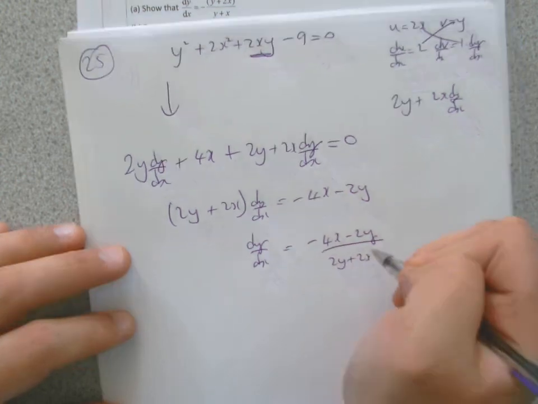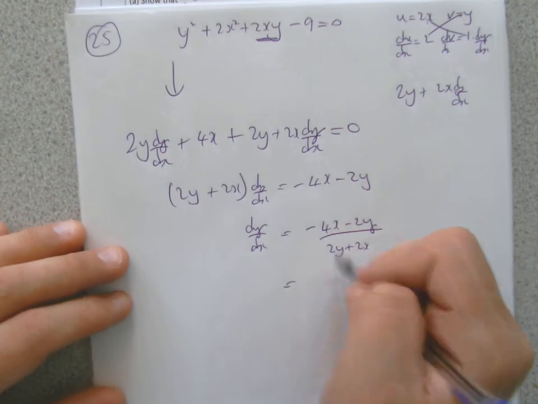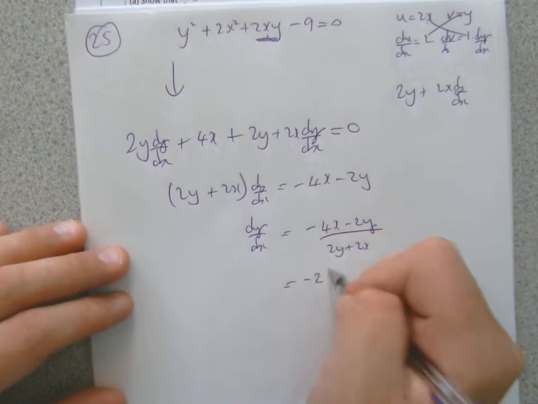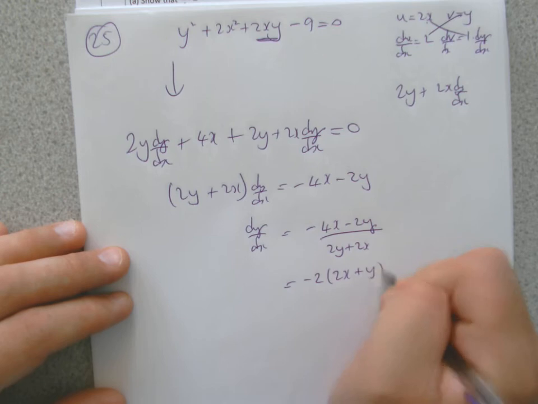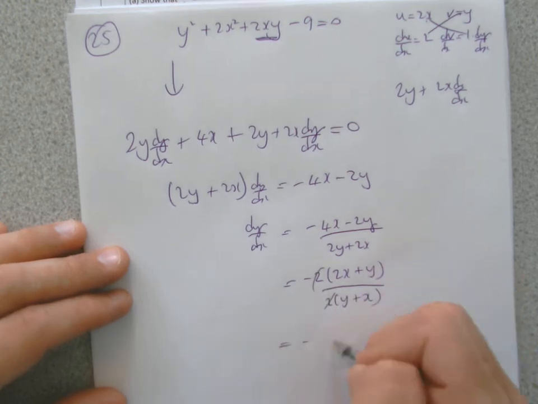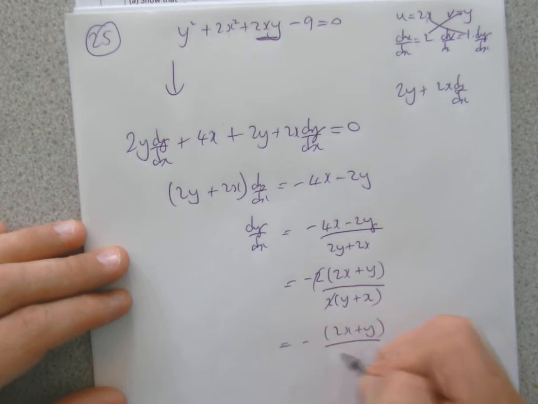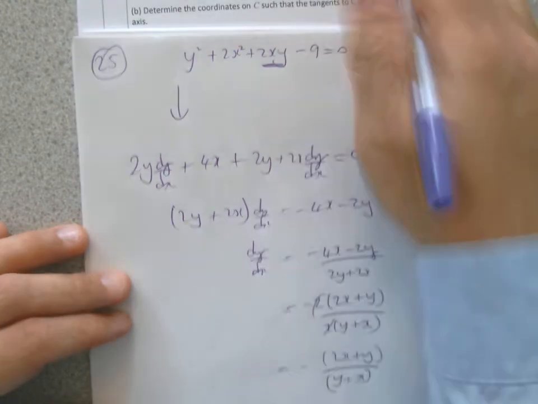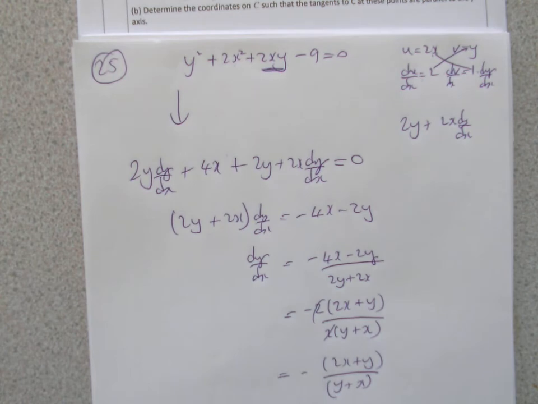now to get what we want then, on the top I would take out minus 2, it's a factor. On the bottom take out 2. The 2's will cancel, so you end up with what they want there. Okay, exactly what we're looking for there.